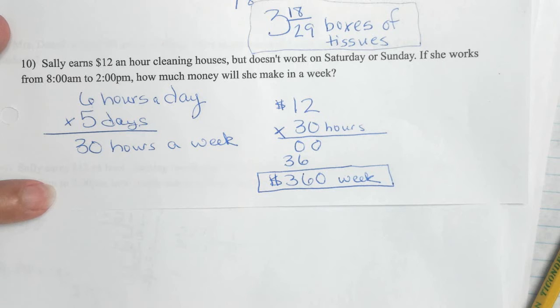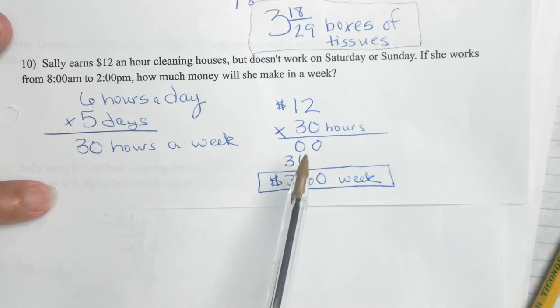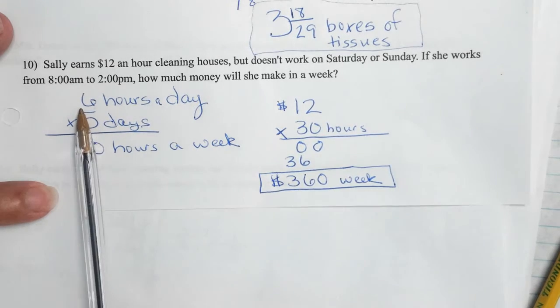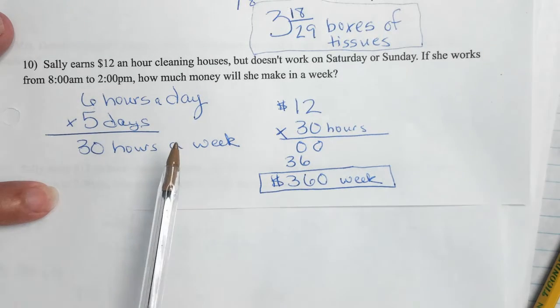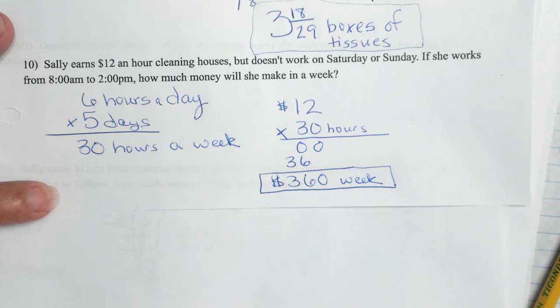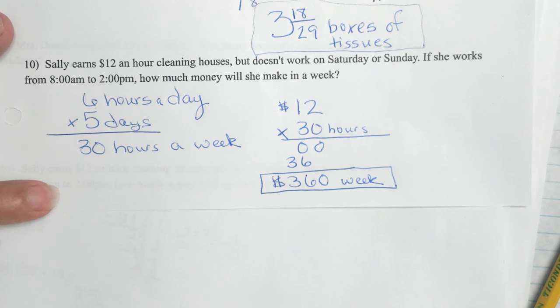Yes. Flip the numbers and you get the same answer. So you could do 12 times 5 times 6. Yeah. Or 6 times 5 times 12. Yes. I did 12 times 6 an hour and got 72, then did 72 times 5 and got 360. That'll work. Yes.